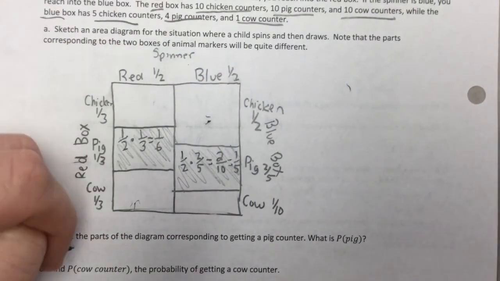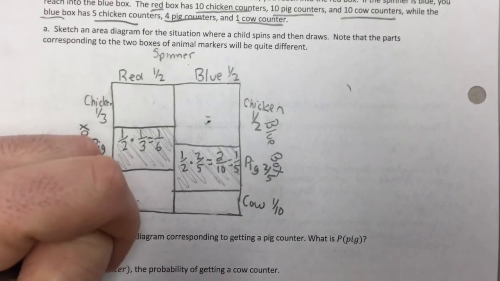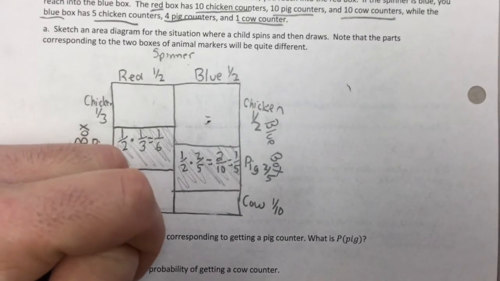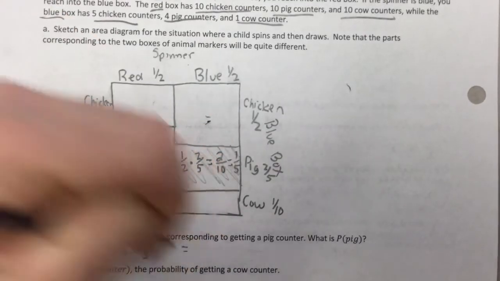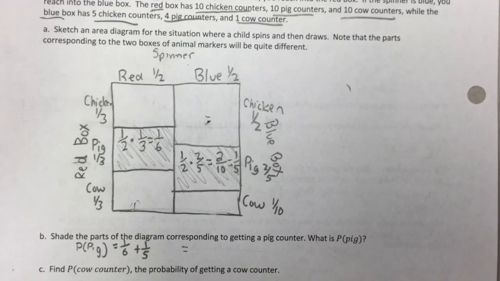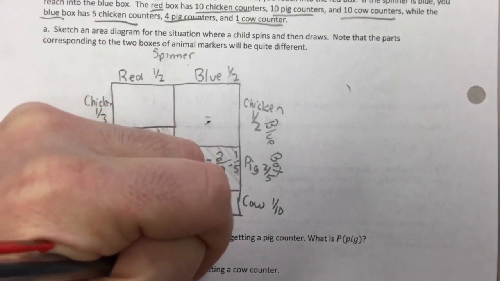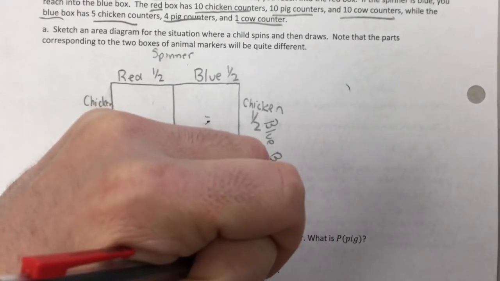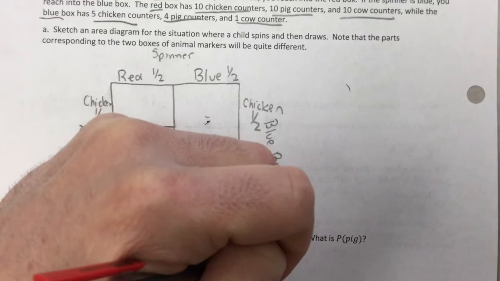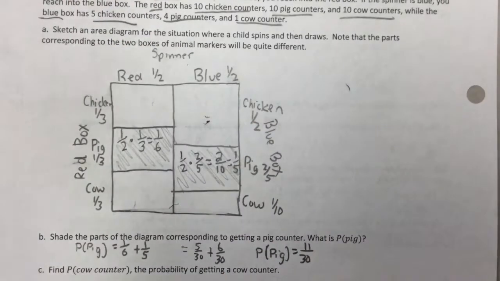So I'm going to have to add those two areas together. So the probability of a pig is 1/6 plus 1/5, which would have to be, finding the common denominator would be 30. 5/30 plus 6/30. So the probability of a pig is 11/30.